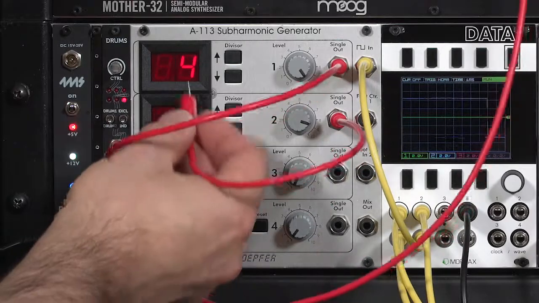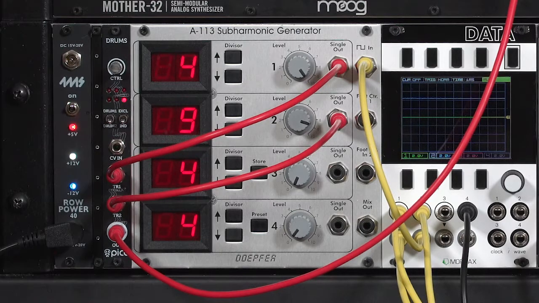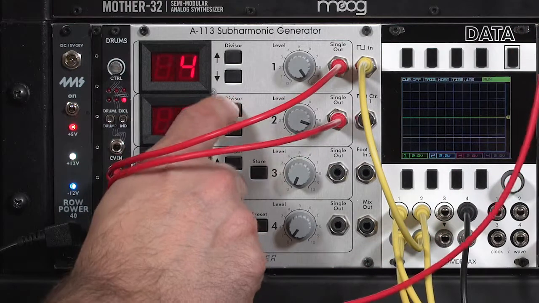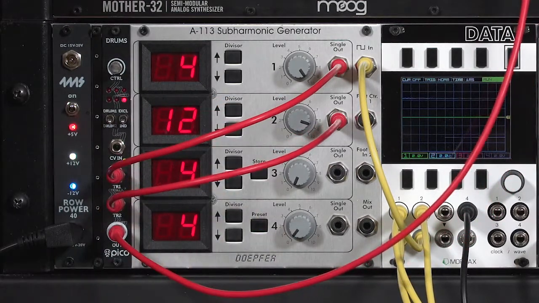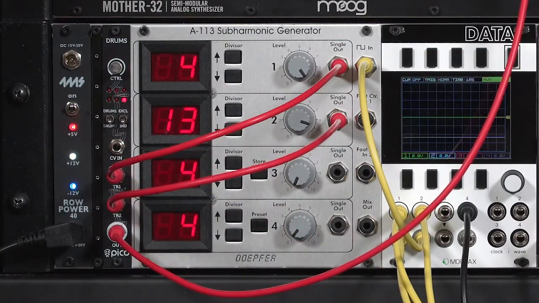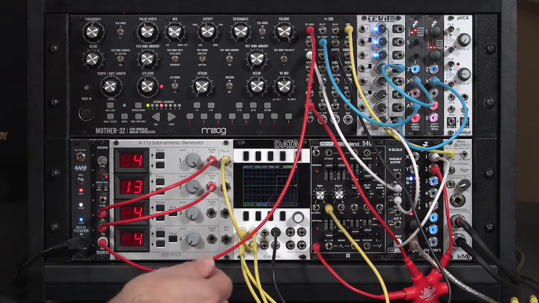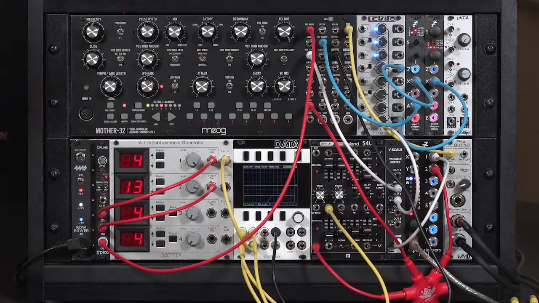Now let's bring in the divide by 9, which should have a traveling pattern against the divide by 4. I could lock them in if I wanted to. But it's more fun to have these traveling patterns. Again, I'm using my LFO as my main clock, but I could even divide down a clock from, say, my sequencer, my drum machine, or whatever my main clock is in my system.